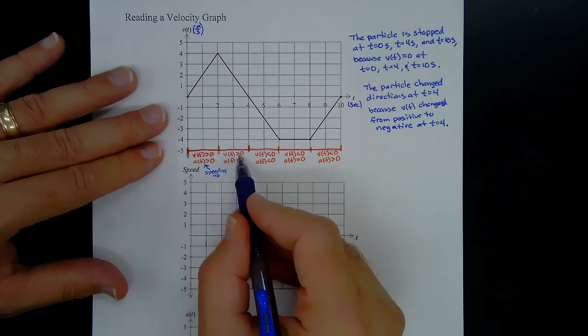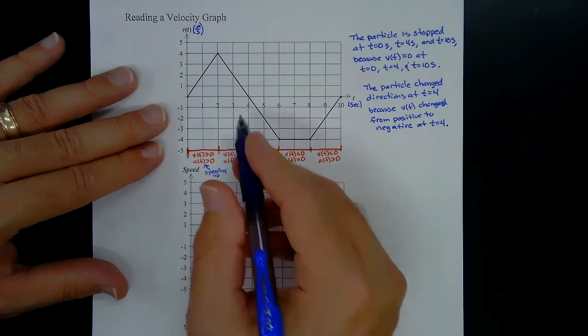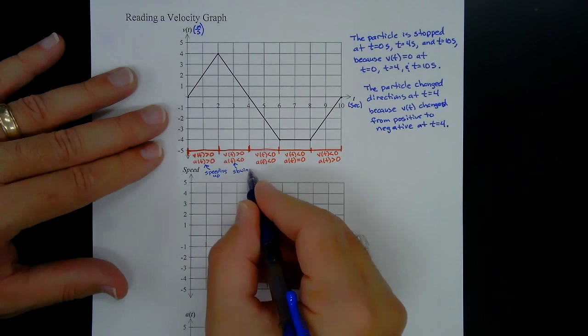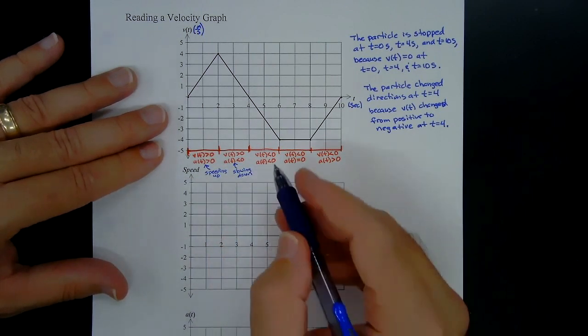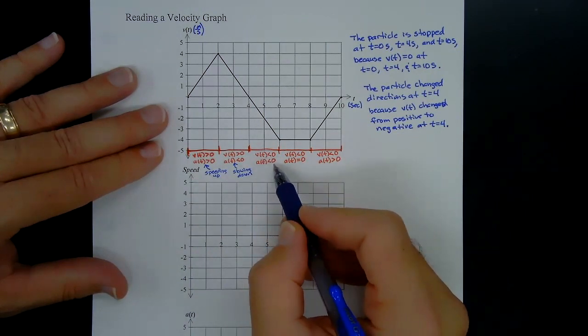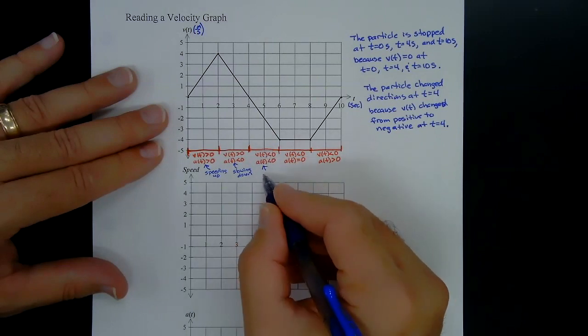Right here, v of t is greater than 0, but a of t is less than 0. What does that mean? That means on that interval, we are slowing down. On this next interval, v of t is less than 0 and a of t is less than 0. They're both the same sign, so that means we're speeding up on that interval.